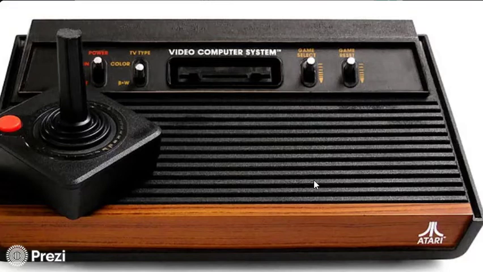It was originally branded as the Atari Video Computer System. It is a home video game console developed and produced by Atari. It is credited with popularizing the use of microprocessor-based hardware and games stored in ROM cartridges.